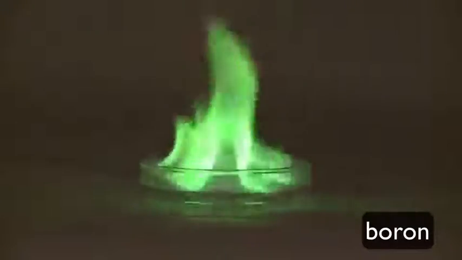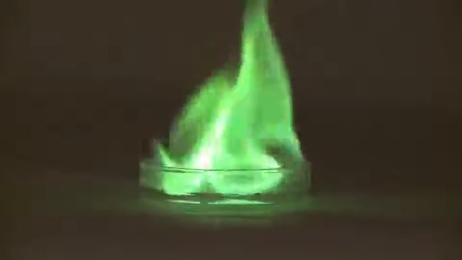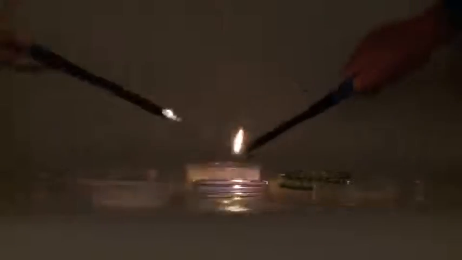Which of these colored flame solutions did you enjoy the most? For the grand finale, we've got all of the solutions burning at the same time. Dr. Lisle and I lit them as quickly as we could to make the most exciting campfire ever. The yellow-orange sodium is front and center.